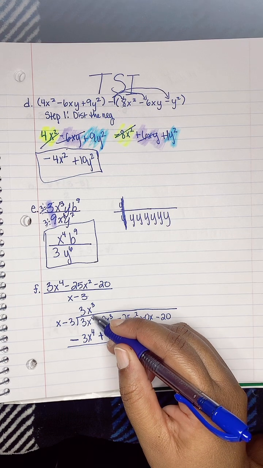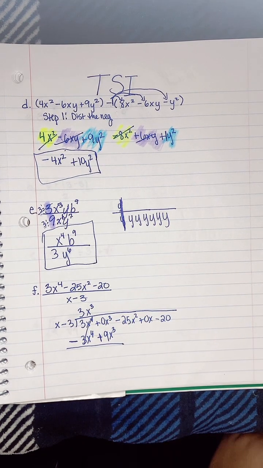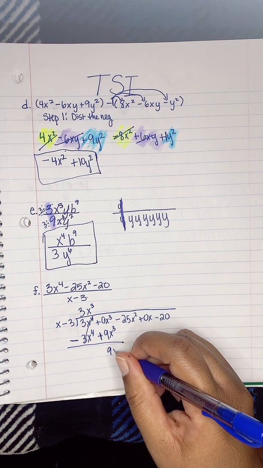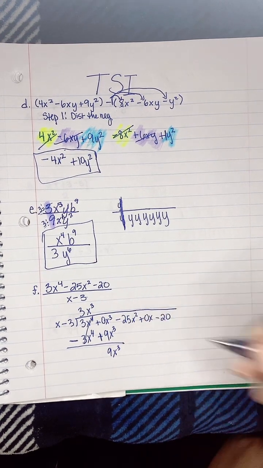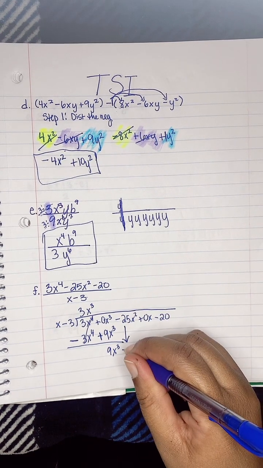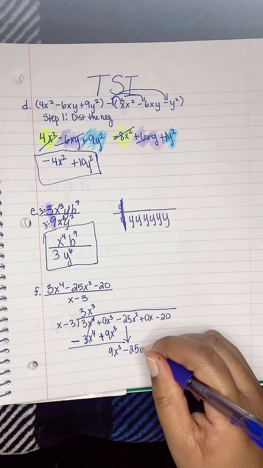So this cancels. Boom. Because 3 minus 3 goes away. Now I have 0 plus 9. Well, I get 9x cubed. Like long division, what do we have to do next? We have to drop down. So we're going to put minus 25x squared.